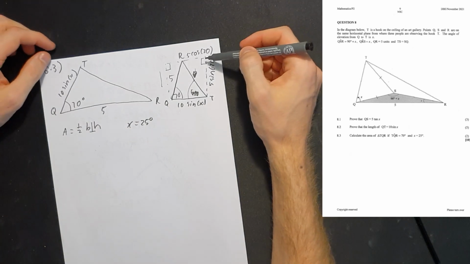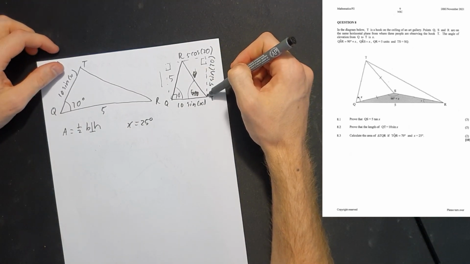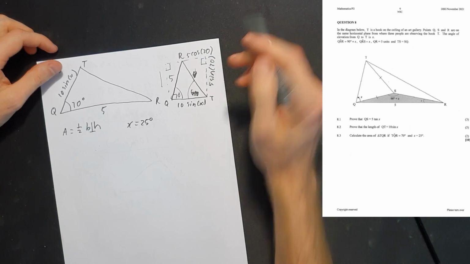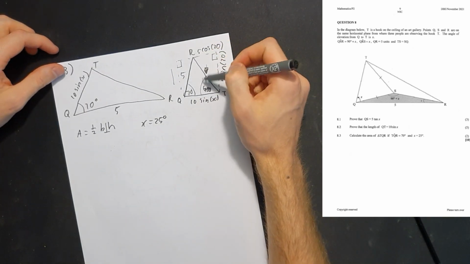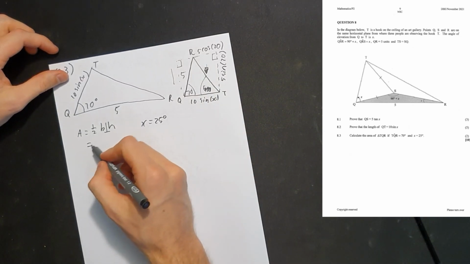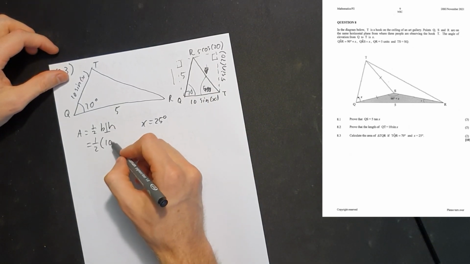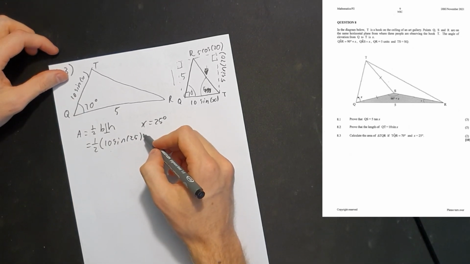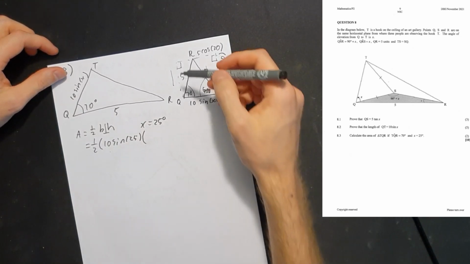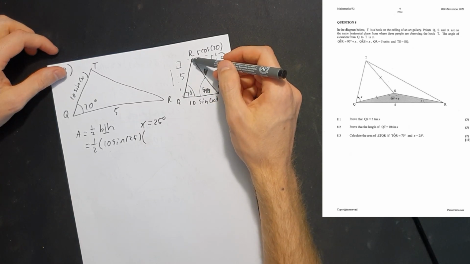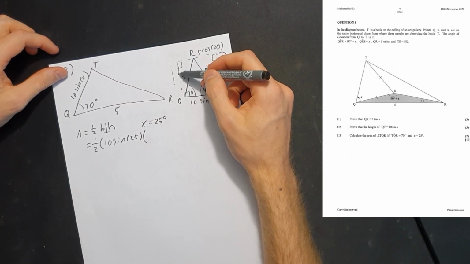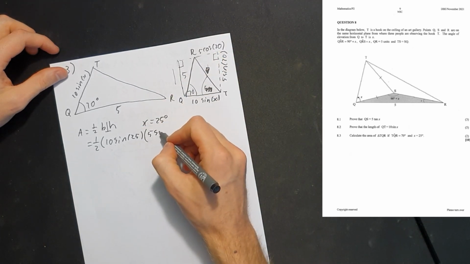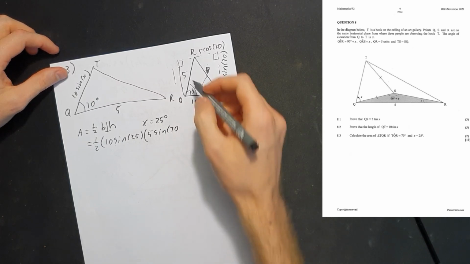But those of you who don't, you can always use the Pythagorean theorem to break up into a vertical and a horizontal component. So now if we want to calculate the area of this triangle, it's going to be half my base, which is 10 sine of 25, multiplied by my perpendicular height, which is this height here converted into the vertical component, which is going to give us 5 sine of 70 degrees here.